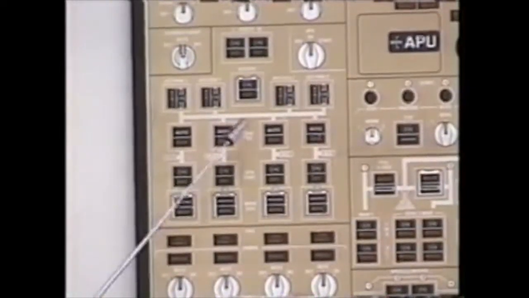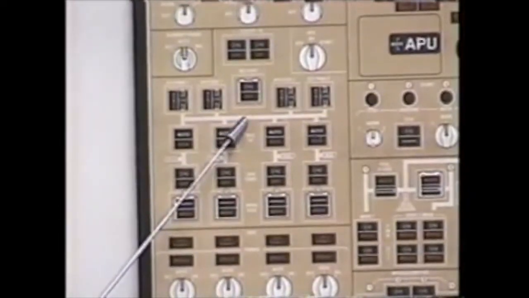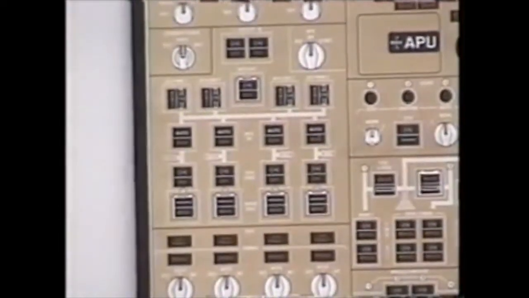Split system breaker, not depicted here on this schematic, but on your synoptic. The only power source you can parallel across a split system breaker is an engine generator. No other power sources can be paralleled across. It's impossible to synchronize them. Bus tie switches, auto and isolated.